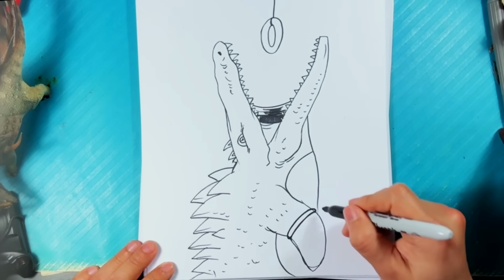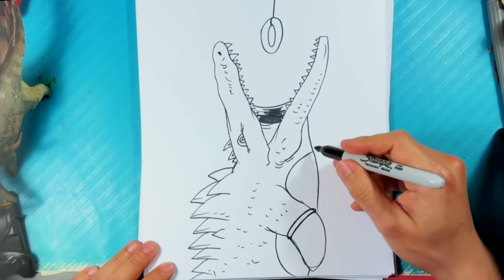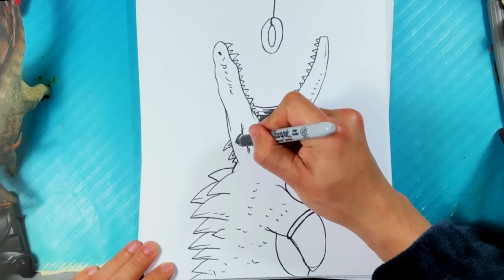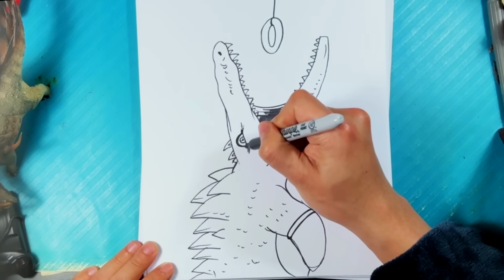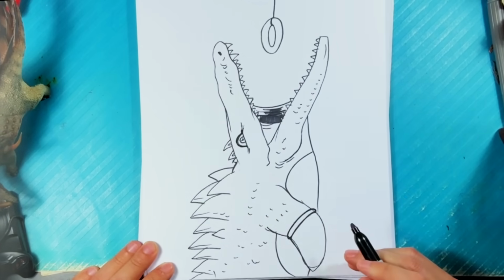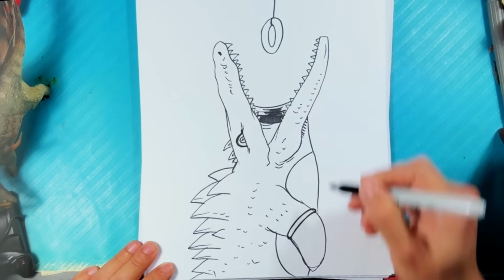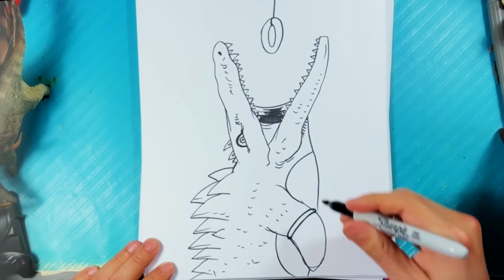Curve, curve. Just to throw something else that's a little Sonic-like right there. Curve right here. Line, line, line. Line around there.